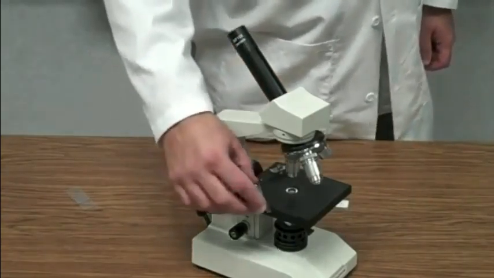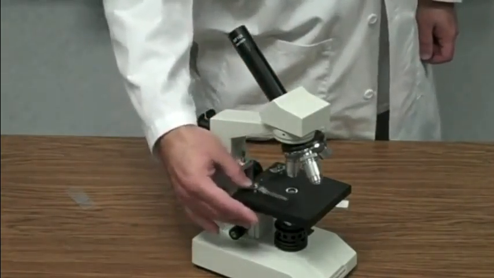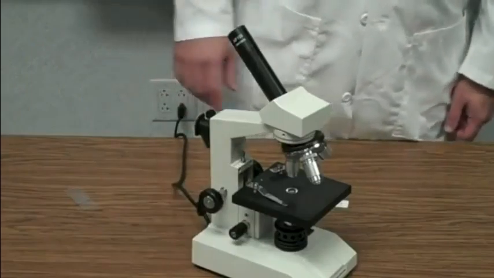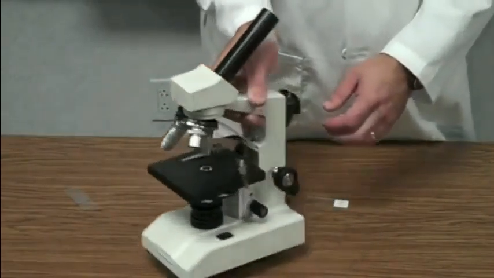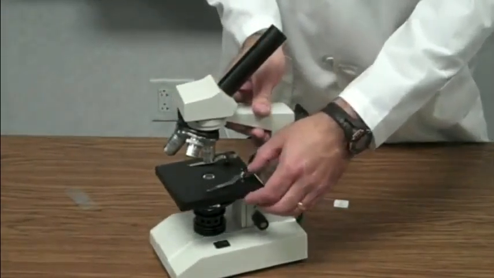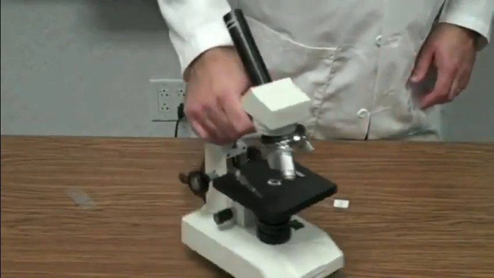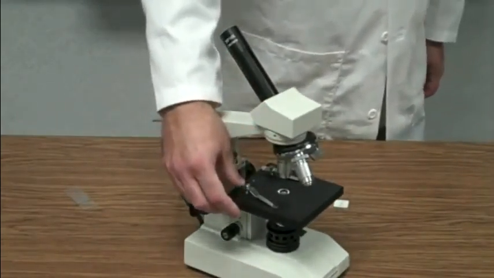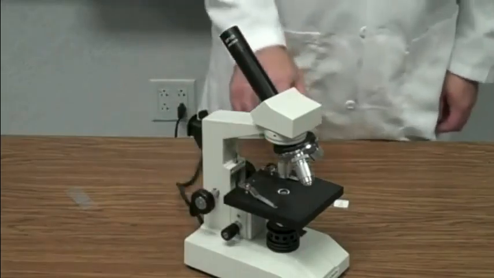On the stage you have these little metal clips. These are simply called stage clips. Okay, there are 2 stage clips, one on each side. Okay, they are used to hold the slide in place so it doesn't get bumped or accidentally knocked off.